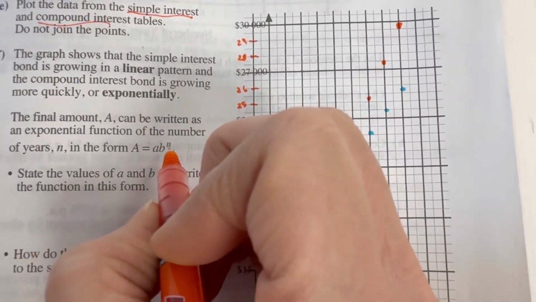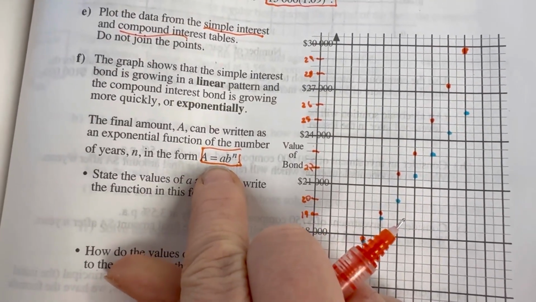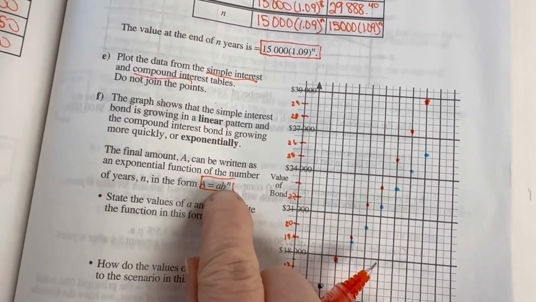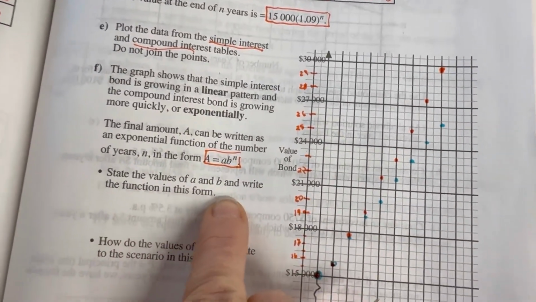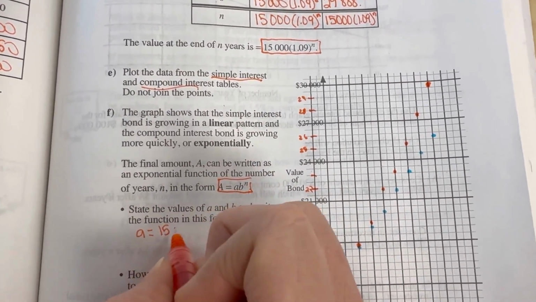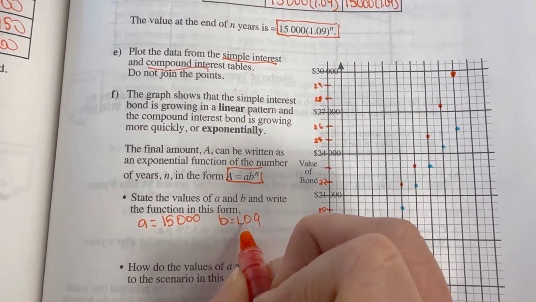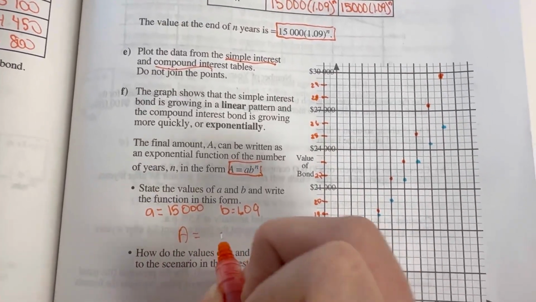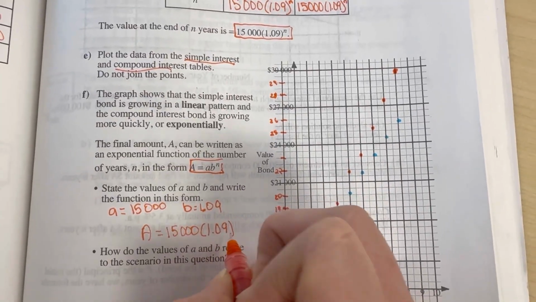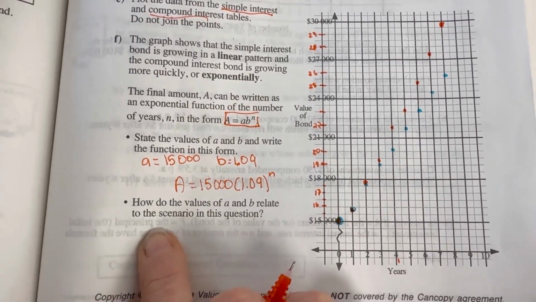So we know that it can be written generally in this form, where n is the number of years, a is the original value, and b is what we're expanding by, okay? So state the values of a and b and write the function in this form. So a, in this case, is 15,000. b is 1.09. So therefore A is equal to 15,000 multiplied by 1.09 to the power of n, okay?